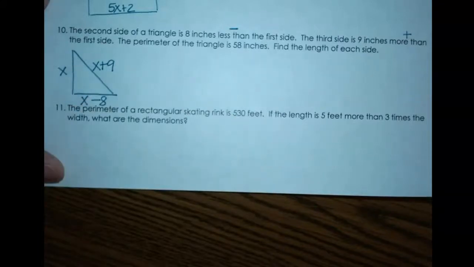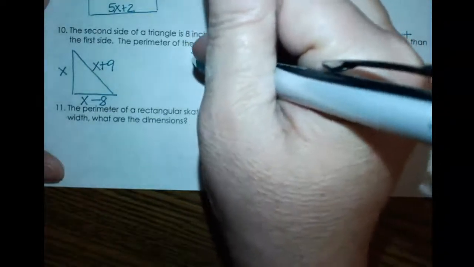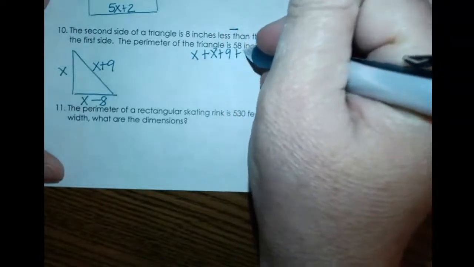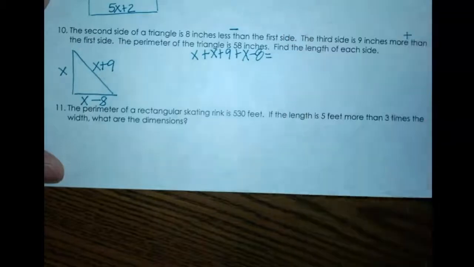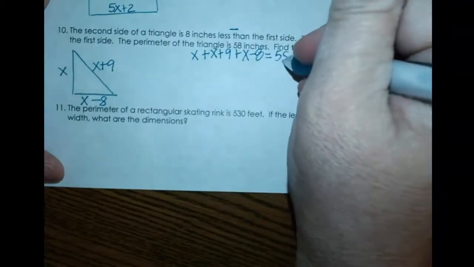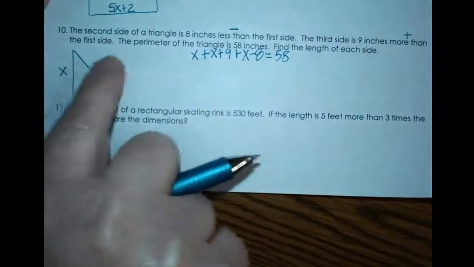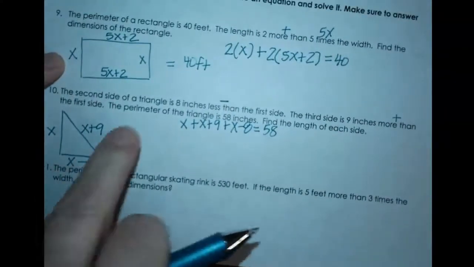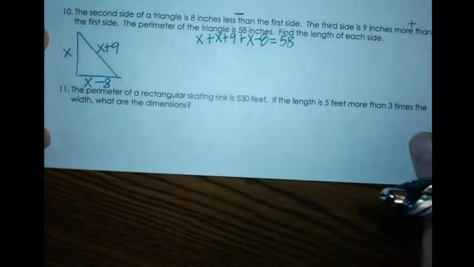The perimeter is 58 inches. Find the length of each side. So we're going to add each side, and it equals 58. And you're going to solve it. And once you get x, you have to go back and plug it in to find the lengths of all the sides. Same with up here. Once you find out what the variable is, plug it in to find the actual dimensions.